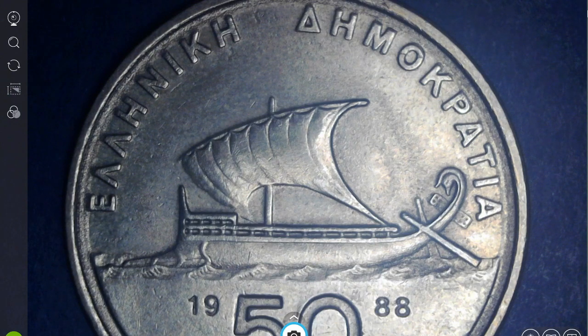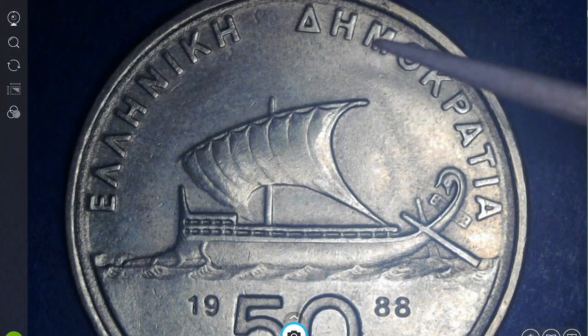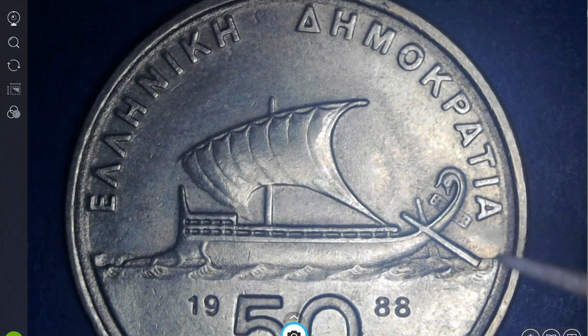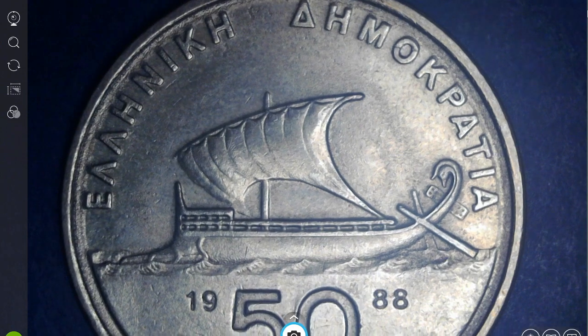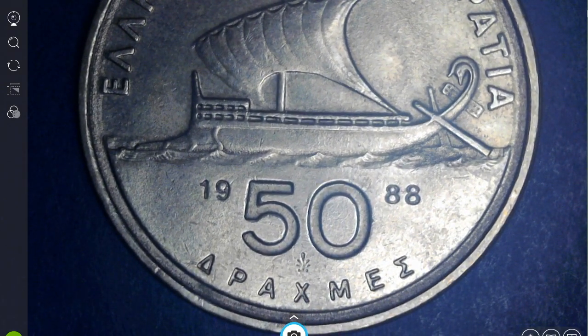We're now looking at the reverse of another Greek coin that also depicts a Greek ship. We see the same inscription at the top, Ellenike Democratia. We see the date, 1988. And then we see 50, followed by some more Greek characters.